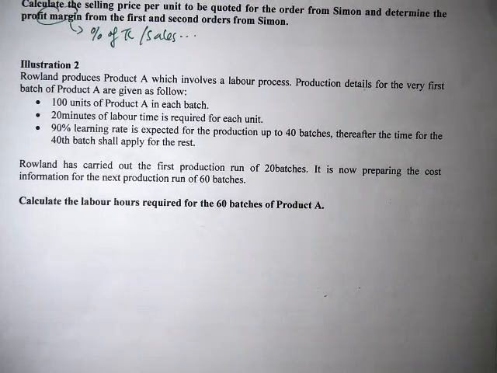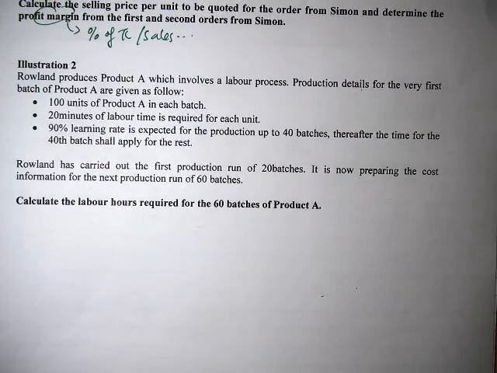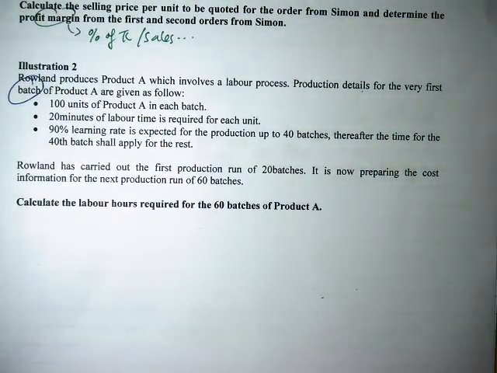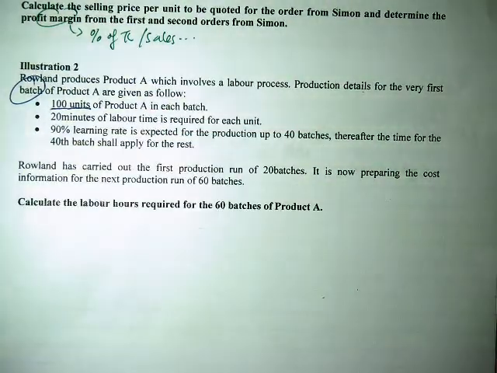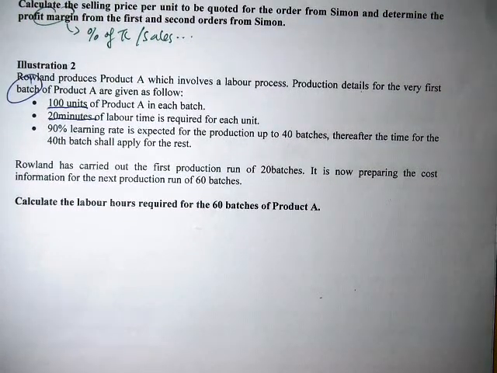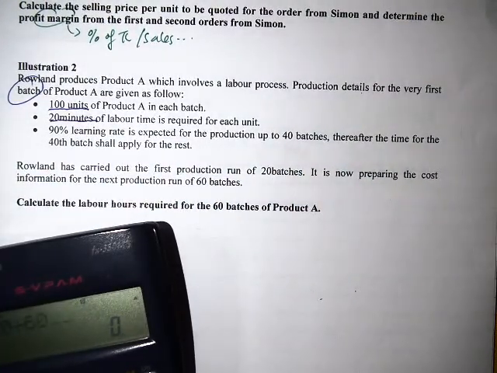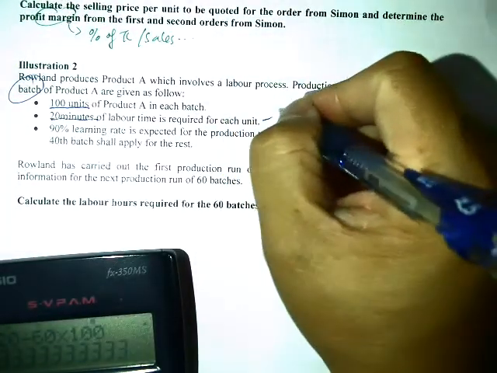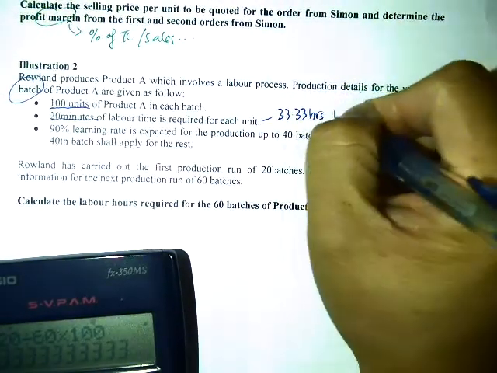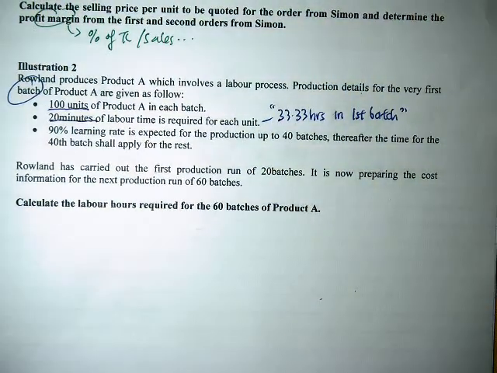Right, say Roland produces A, which involves a labor process and production details for the very first unit, the very first batch of A, it's based on batch. Now one batch is 100 units, and they tell you that 20 minutes is required for the unit. Now if that's the case, we actually have 20 out of 60 times 100, so we have 33.33 hours in the first batch.